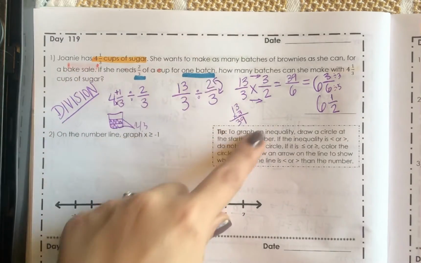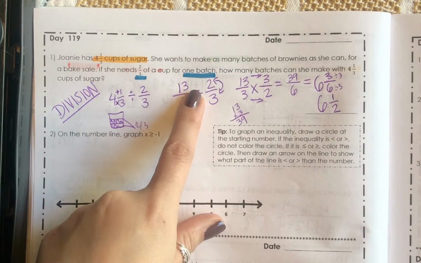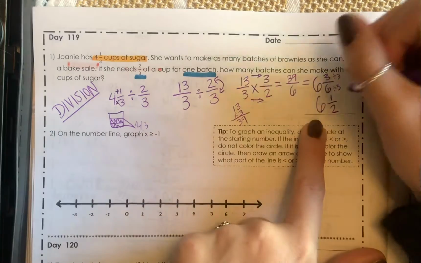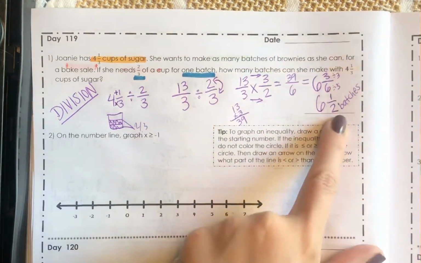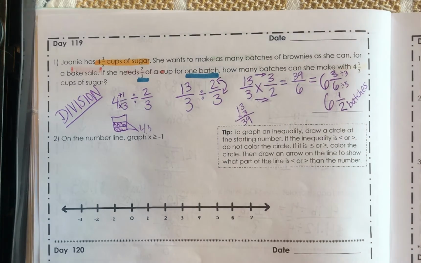It was asking how many batches of brownies she could bake. So she can bake 6 1/2 batches. So we're going to make sure that we include our label here of batches.